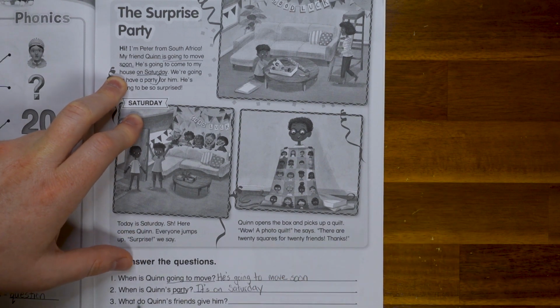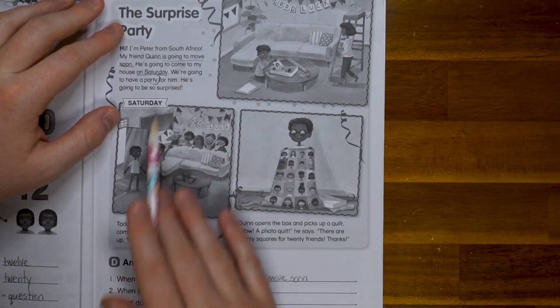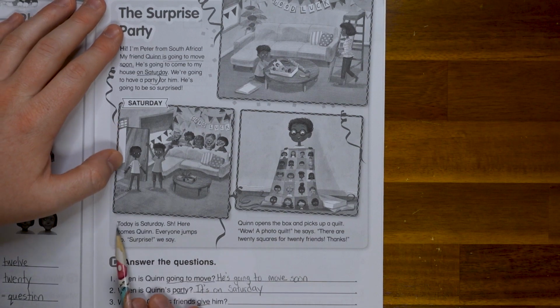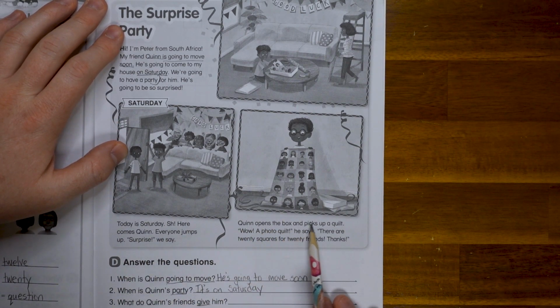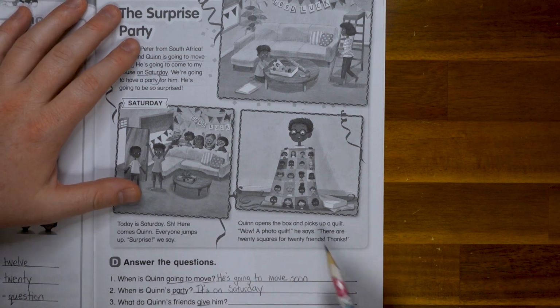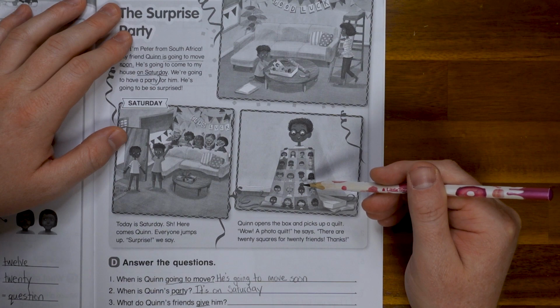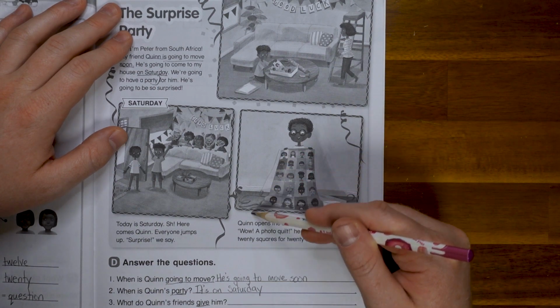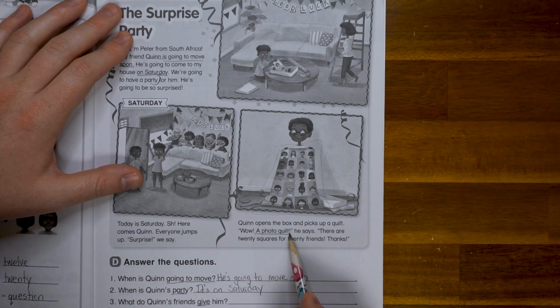Last one. What do Quinn's friends give him? So we're gonna look for give, and also Quinn's friends. Okay, this is before, so I wanna look at these ones. Here it comes, here's a surprise. Opens the box and picks up a quilt. Wow, a photo quilt. Okay, it doesn't actually say give anywhere here. So we're gonna look for it in the pictures too. And I think it's this. This is what his friends made for him. All right, and this is a photo quilt.